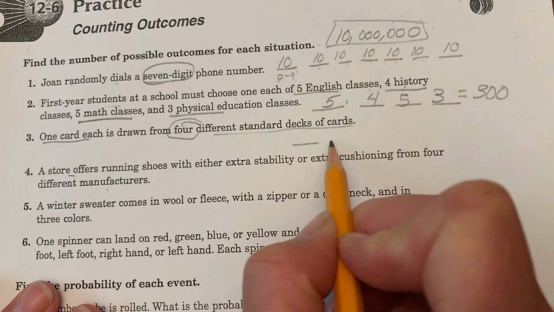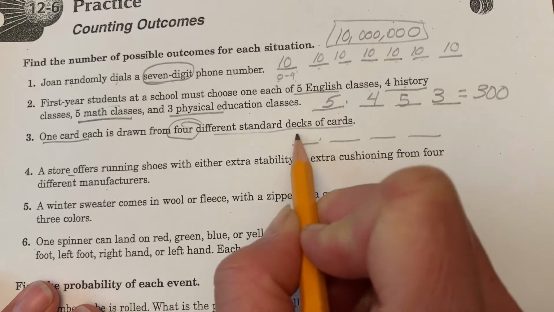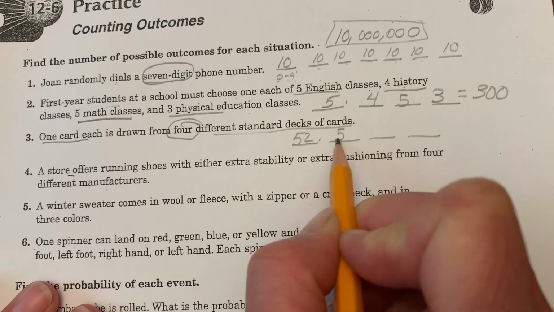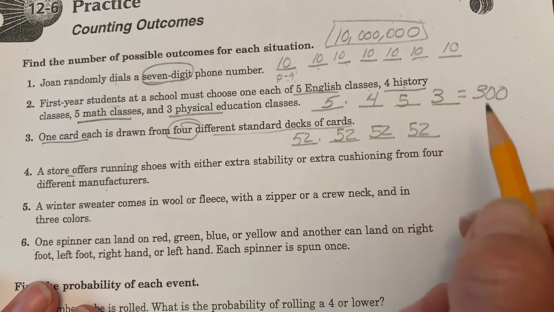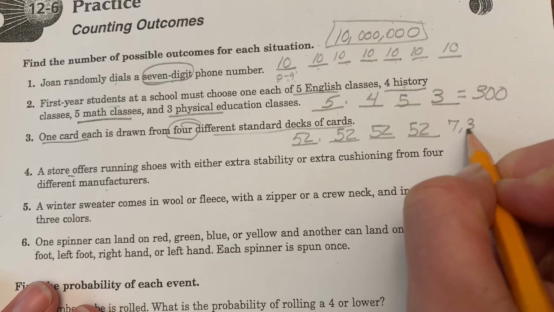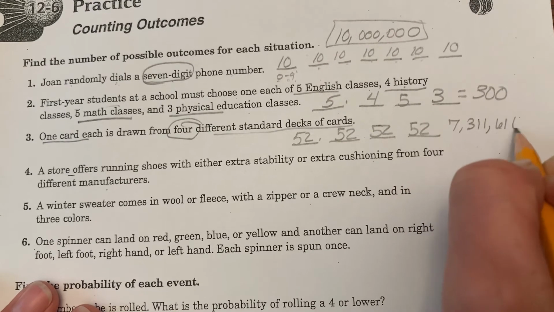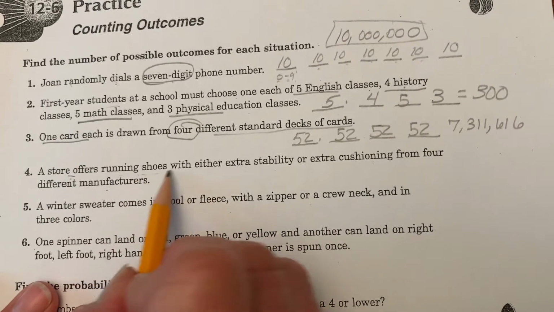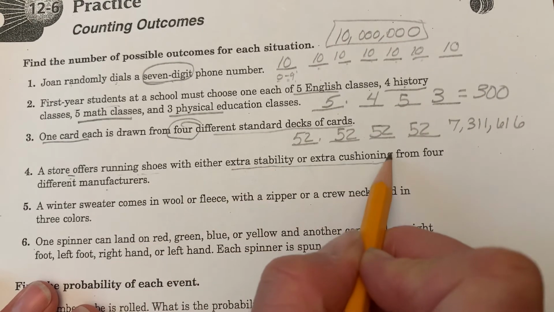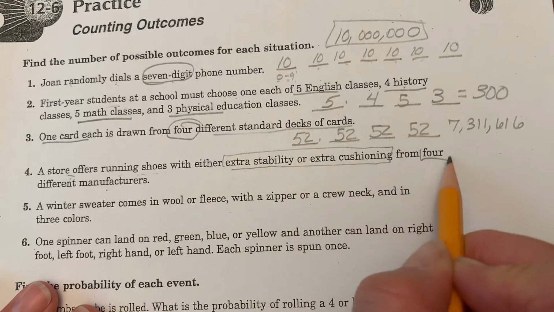Okay. 1 card is drawn from 4 different standard decks of cards. That means you get to do 4 things. Pick a card from 52, pick a card from 52, pick a card from 52, pick a card from 52. 7,311,616 outcomes.